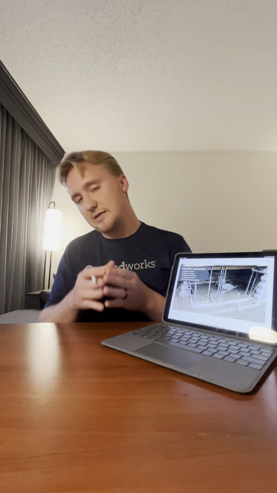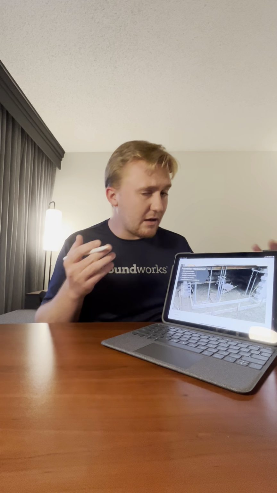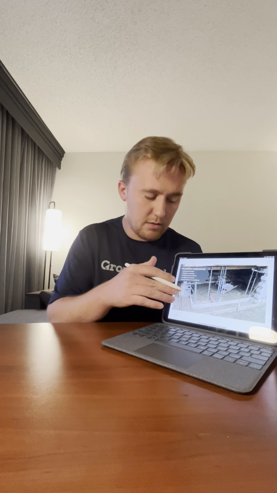Now, I do want to preface this real quick. I don't mean to bring up this slide to scare you, okay? A full foundation replacement takes a lot of time of neglect and not properly addressing the issue. So this could be something that you might have to deal with down the line, but we're not at this point yet, okay?